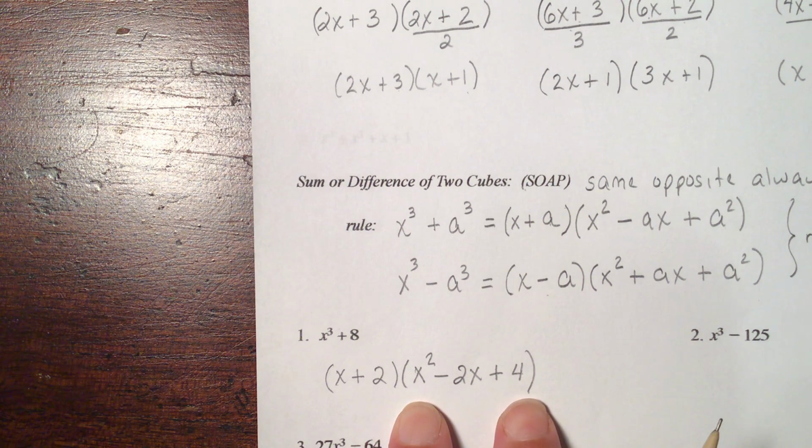This piece here will never be able to be factored, so you don't have to worry about it. If you use your formula correctly, you're good to go.